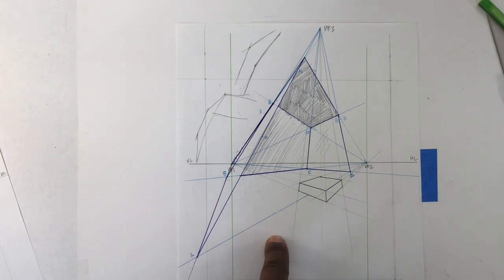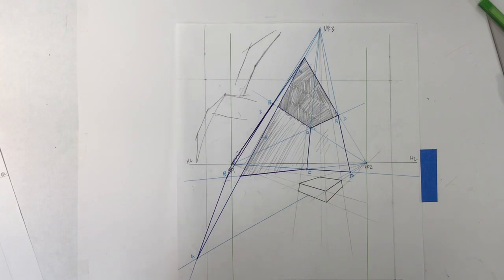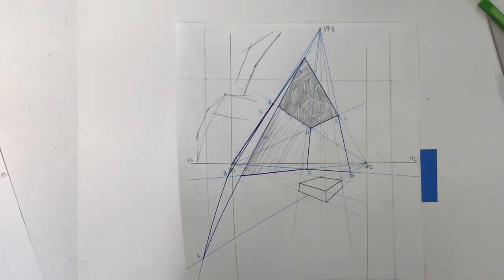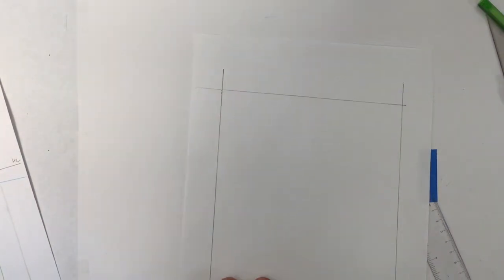If you want to see what happened here, please watch the last video, watch the video before that, and get some understanding of how 3-point perspective distortion works, and how you can use it in your compositions. So I'm going to grab another sheet. Same setup.